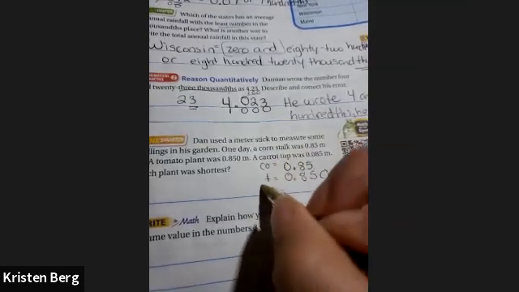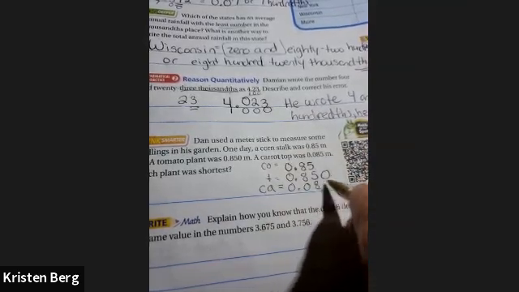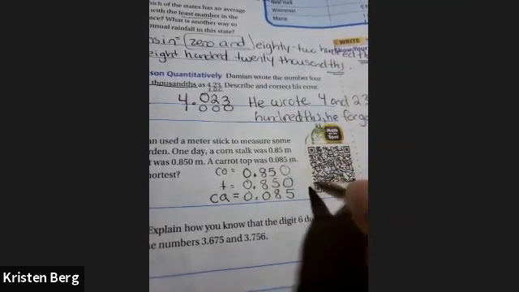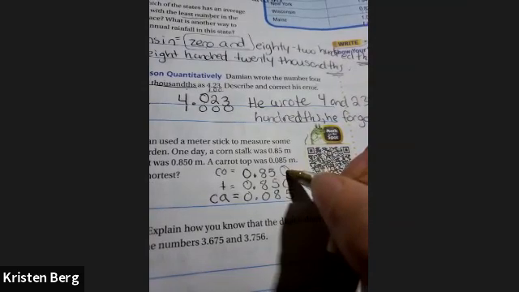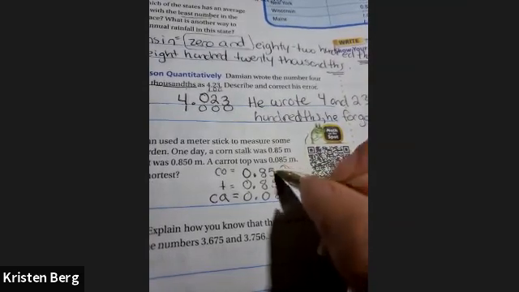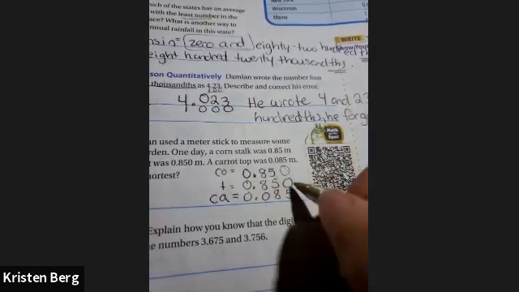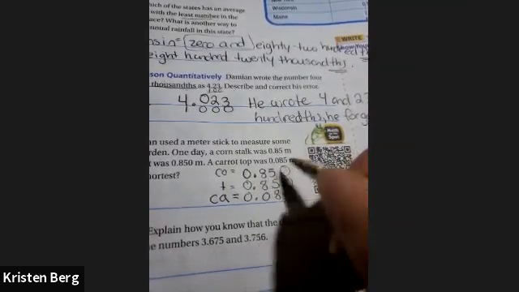And then carrot, I'm going to say CA for carrot. It was 0 decimal 085. Now, the one thing that you need to know is when it comes to lining up the decimal, you can compare the numbers. When you see a blank, you can always insert a placeholder, which is a 0. So if you look, these two are actually the exact same. It's just one had the 0 and one did not. They still mean the exact same thing.